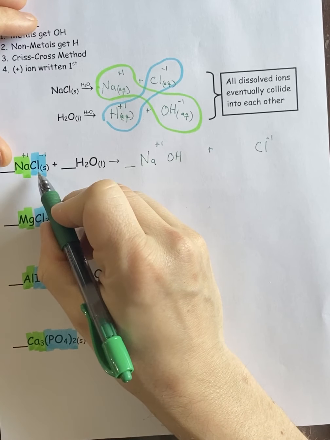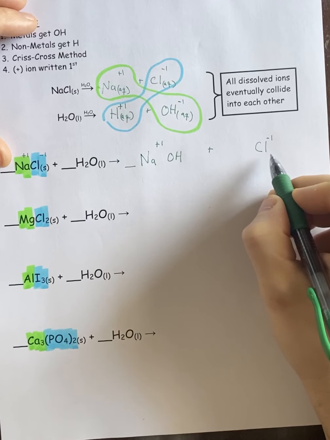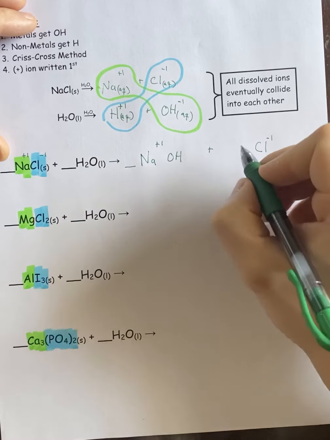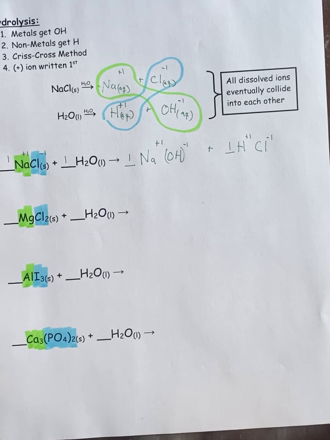And since chlorine is my negative, I wrote it with a little bit of space because I knew ahead of time that I was going to have to put it with a positive, which in this case is going to be H. Okay, now I crisscross them. Luckily, OH is -1, and these are 1 and 1, so I don't have to do anything. And because of that, the balancing is all 1s, and that's how hydrolysis works.